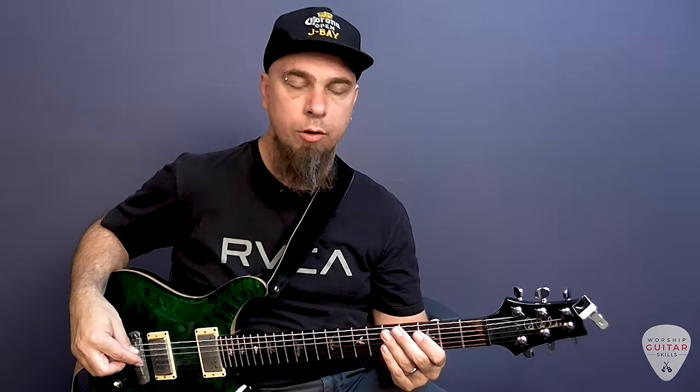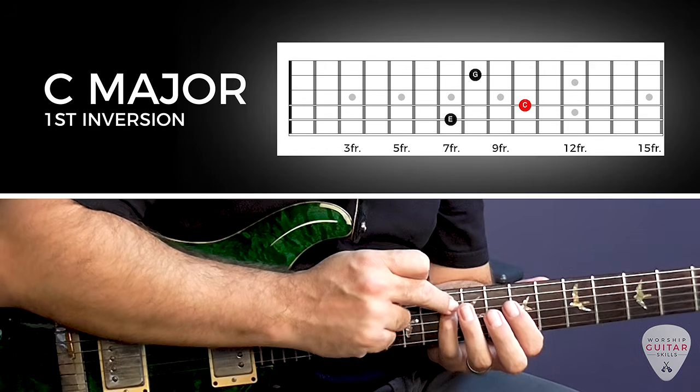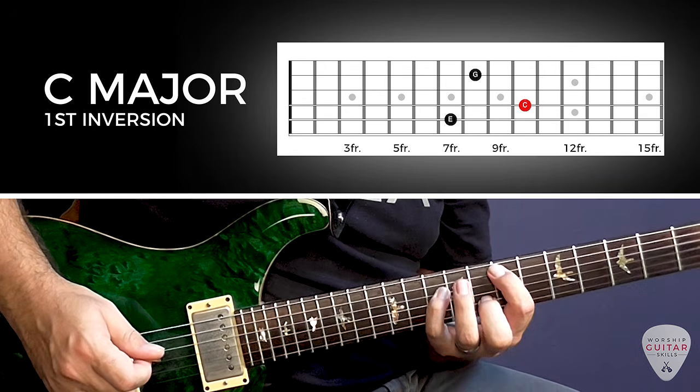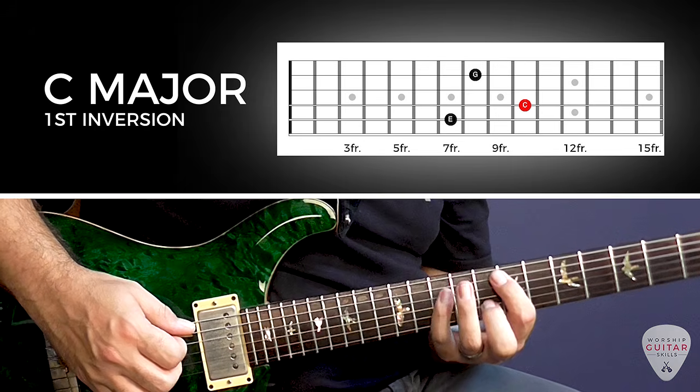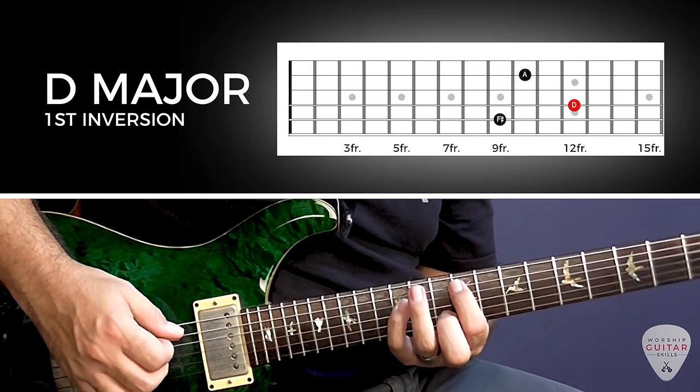But I also have what we call a first inversion, where the E note is the lowest note in the chord, and then this becomes the root note. So this is where I find my C. So if I move that up 2 frets higher, this is a D note, and this becomes a D first inversion.